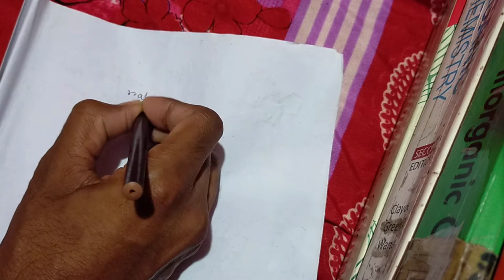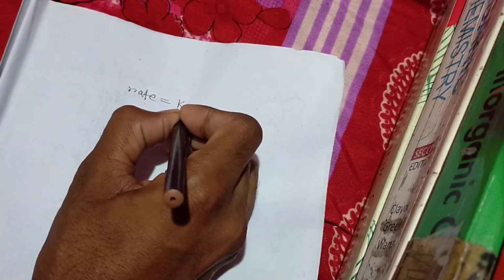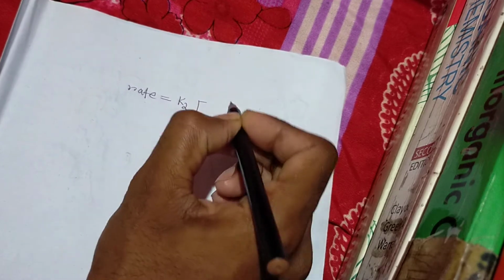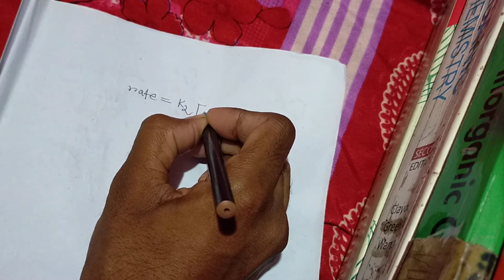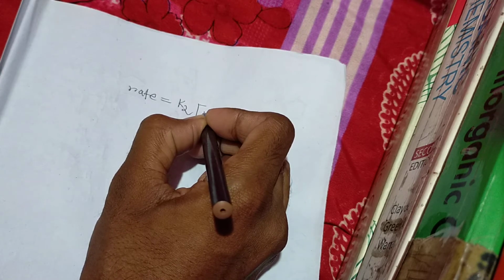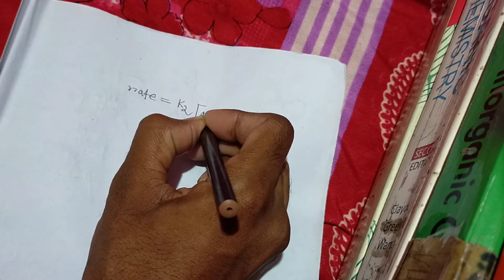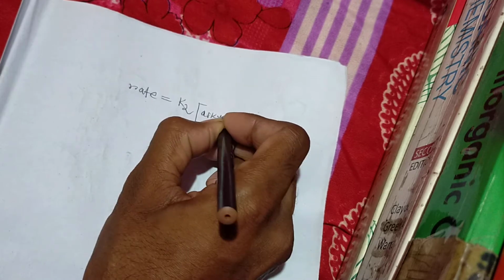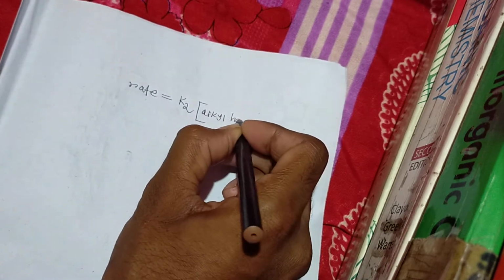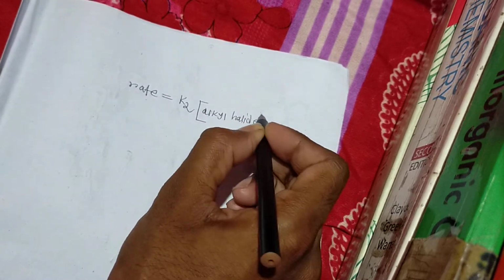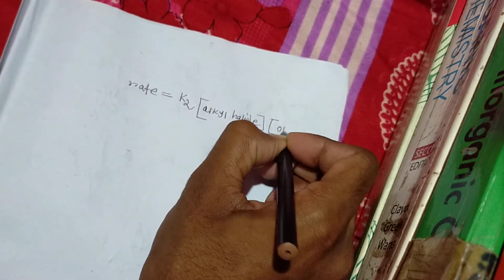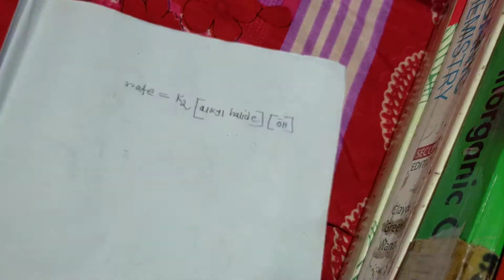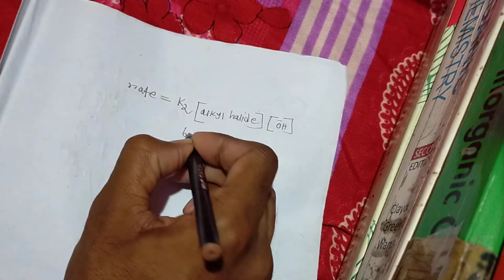The rate depends on the alkyl halide and OH minus, that is bimolecular.